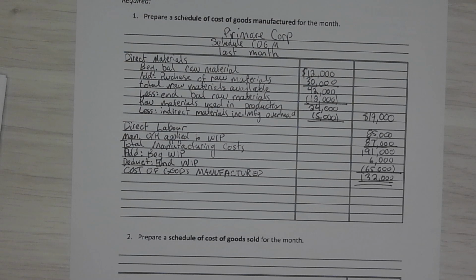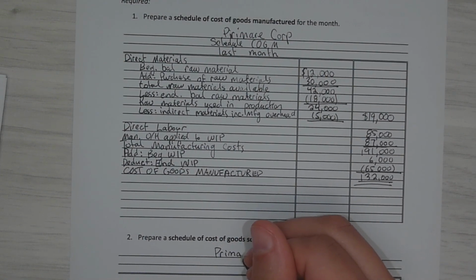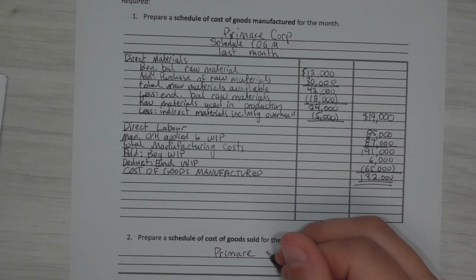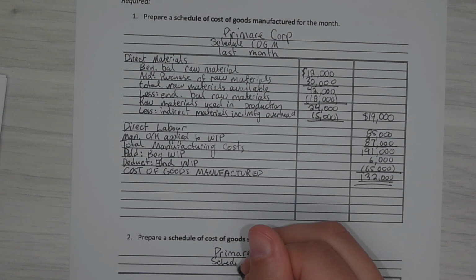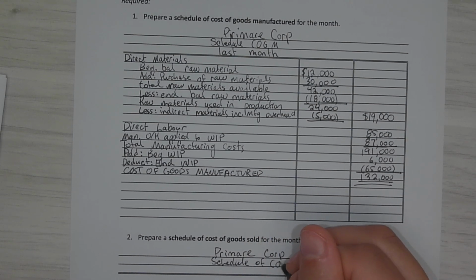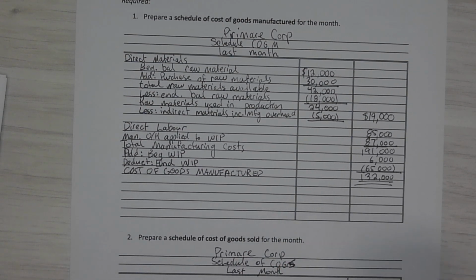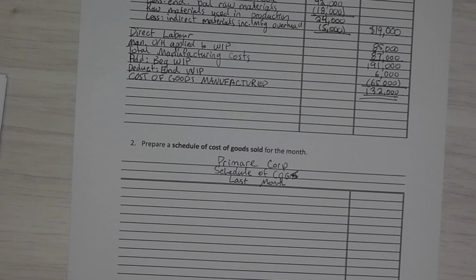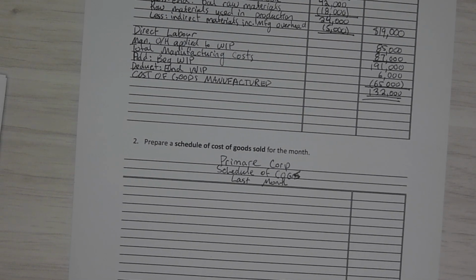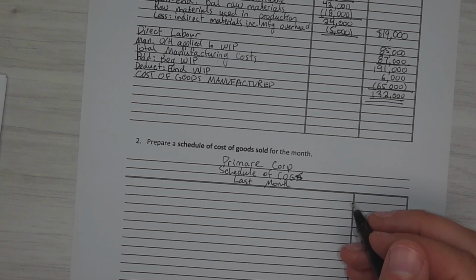Now we can start on the schedule of cost of goods sold. We need to, again, follow the same method.